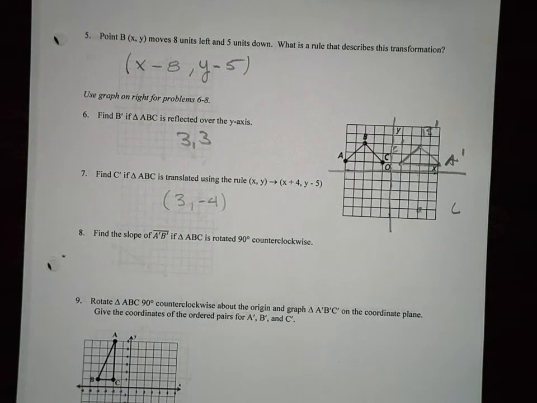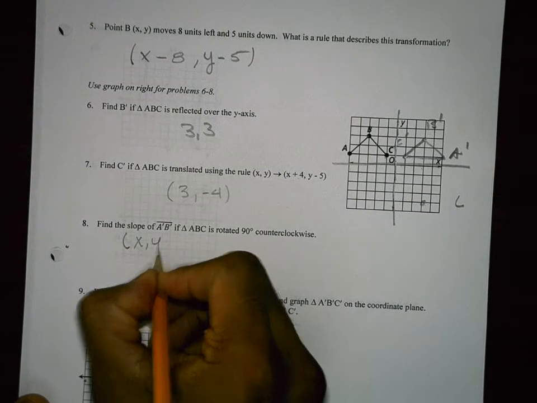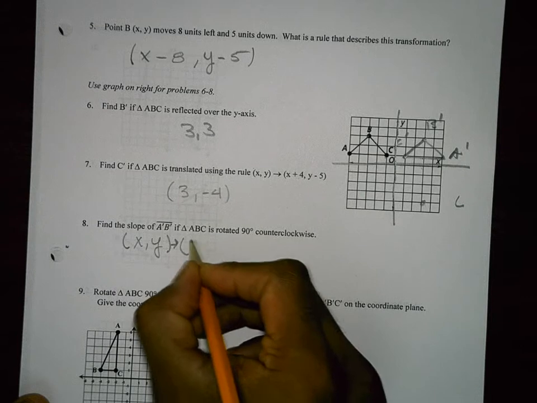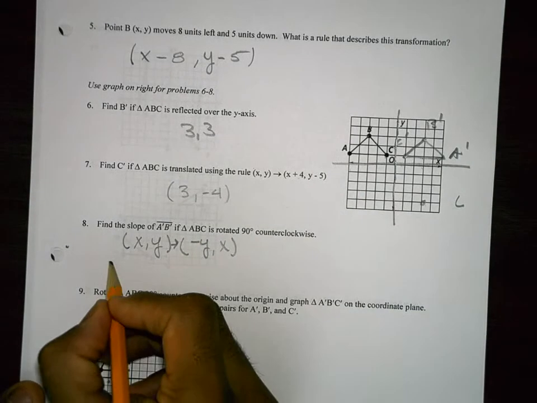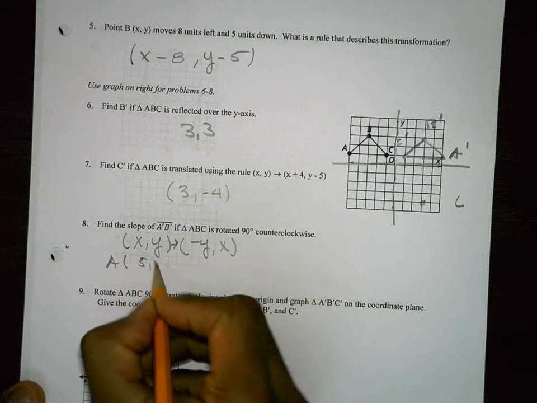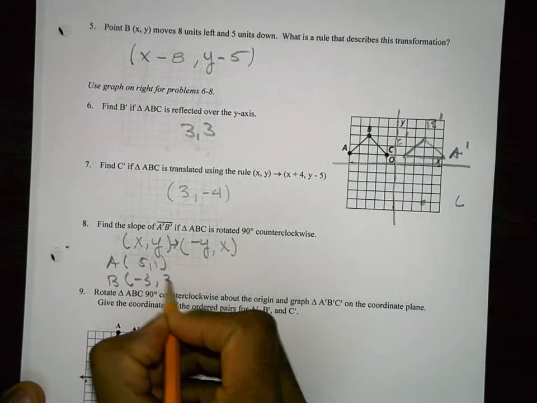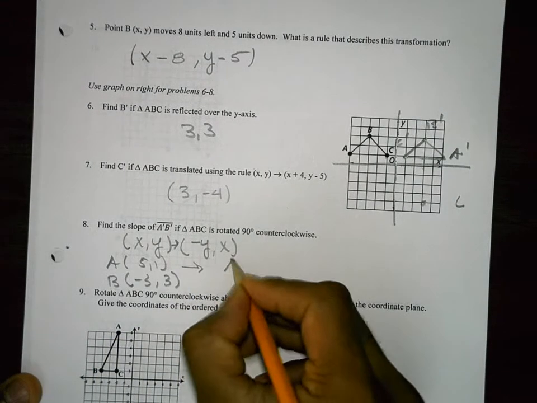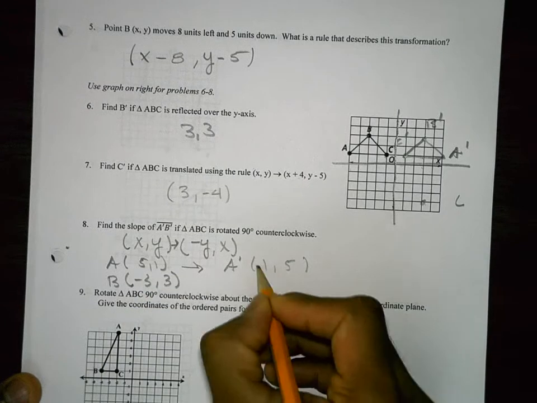Number 8. Find the slope of AB if AB is rotated 90 degrees. The rule for 90 degrees, if I take a point and rotate it 90, is going to be negative y and x. Point A is 5, 1, and point B is negative 3, 3. To find A prime, I switch these around and make the y negative.